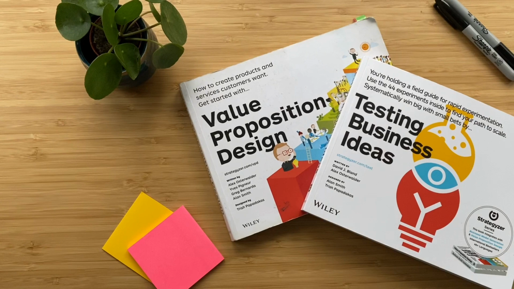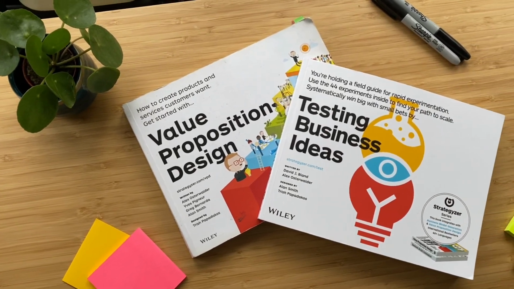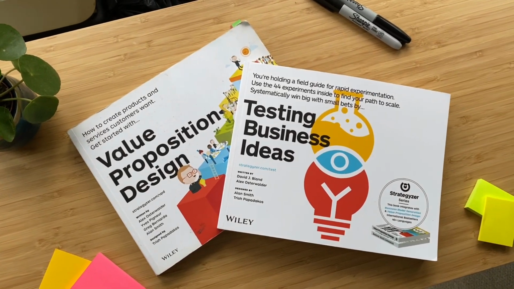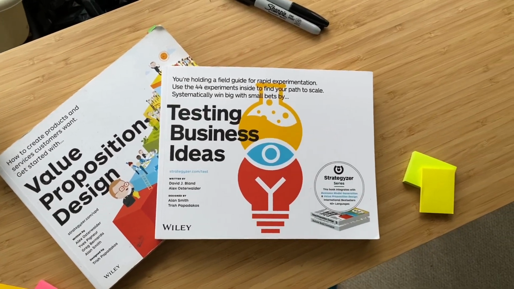I should probably say as well that the Business Model Canvas is a tool created by Strategyzer. It's definitely worth checking out the book, Value Proposition Design. Highly recommended if you want to find out more about it, and testing business ideas as well.